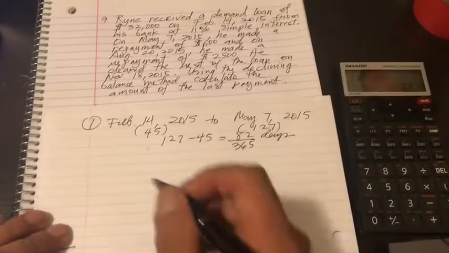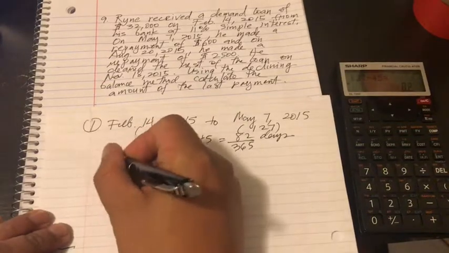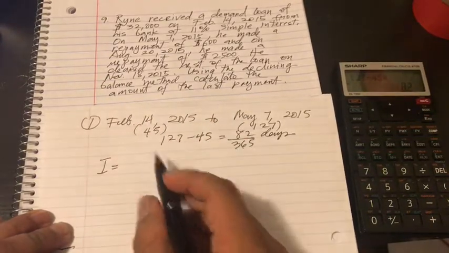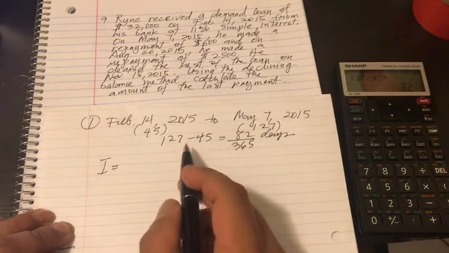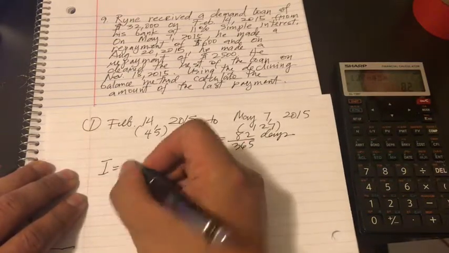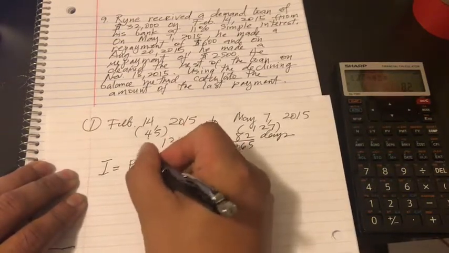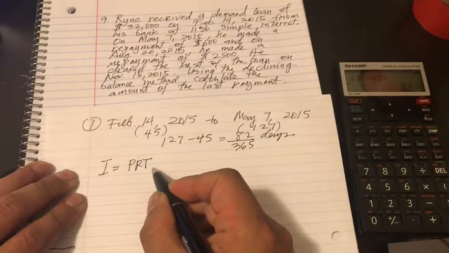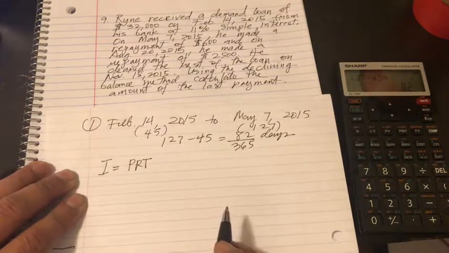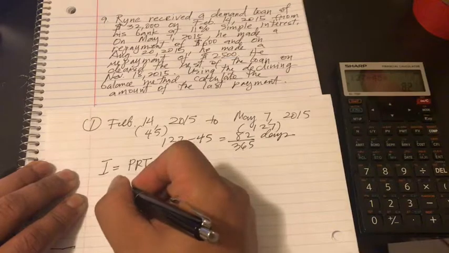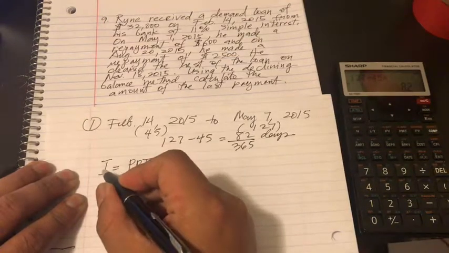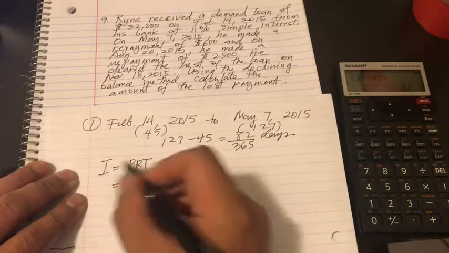Now we figure out what the interest charged in part 1 of the loan would be. I equals PRT. This is the formula for simple interest. So simply plug in. The interest is the interest charged by the bank for borrowing the $32,000.